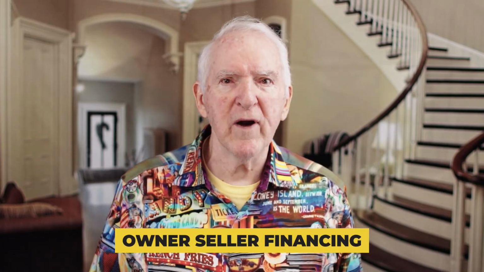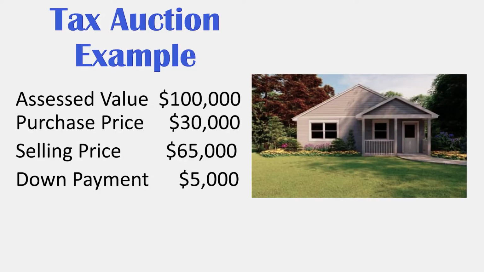So what are we suggesting? I'm suggesting owner-seller financing. So let's take a look at that as a math problem, and we'll do it right now. So here's my example. First of all, let's just say that the property is worth $100,000. However, you purchase it low, so you're willing to sell it low. So let's sell it at a discount selling price of $65,000. Now, you know that's going to get some activity because it's way below the tax assessed value.